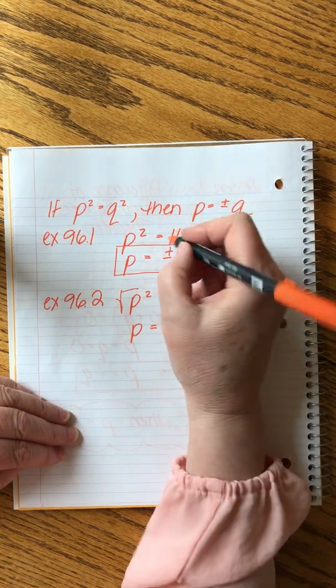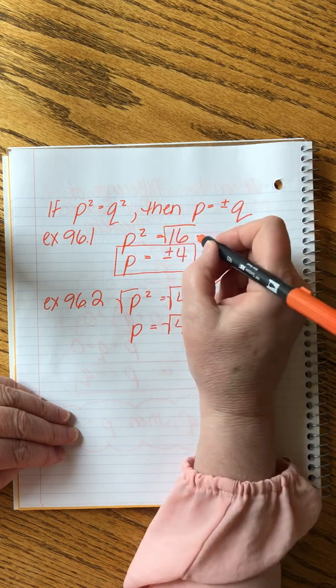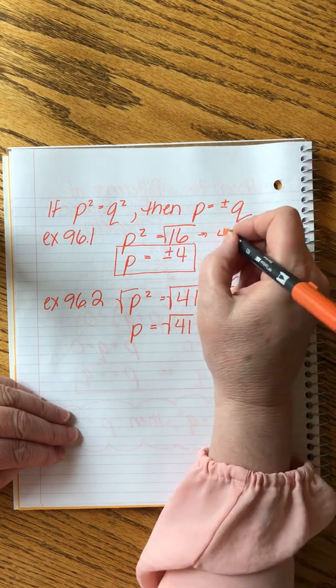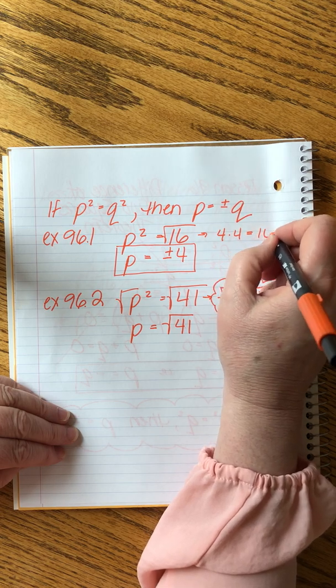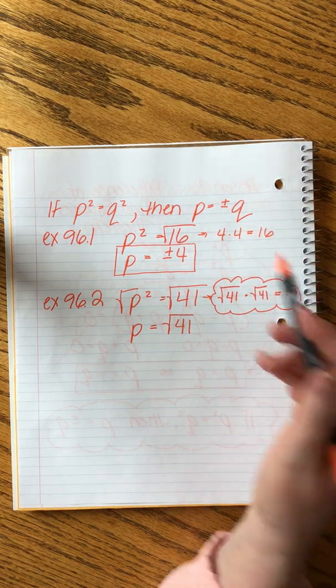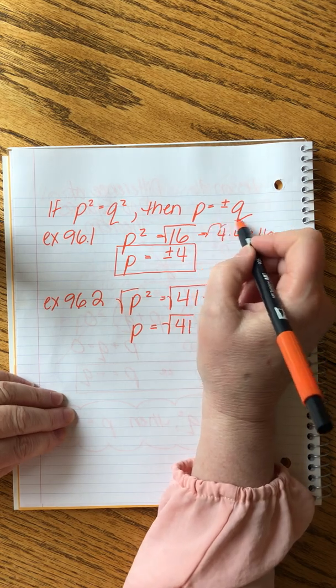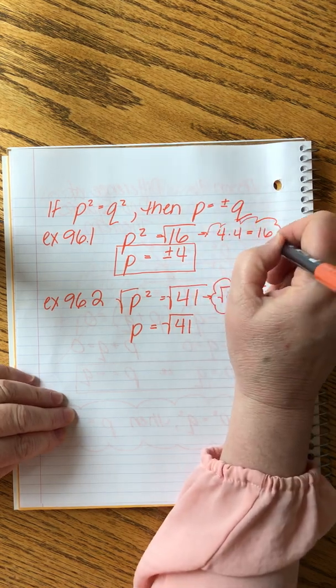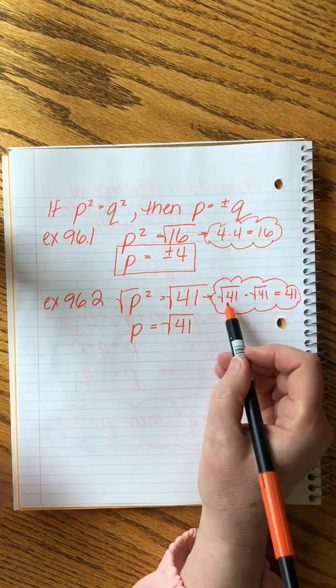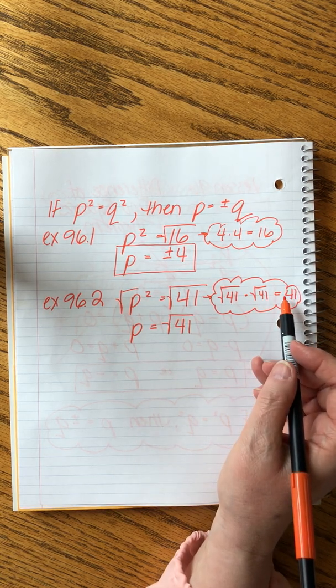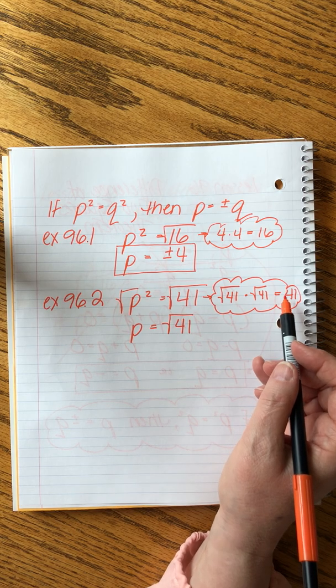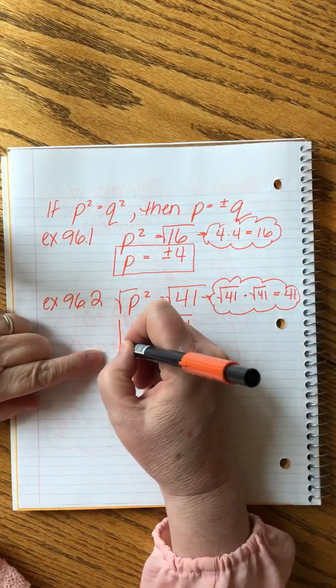We're used to seeing square roots as perfect little numbers like this, right? But they don't have to be. Square root of 41 times square root of 41 equals 41. That makes a weird amount of sense. So this is our answer.